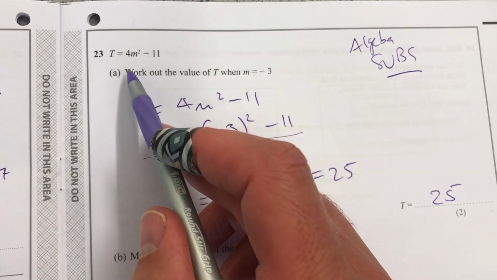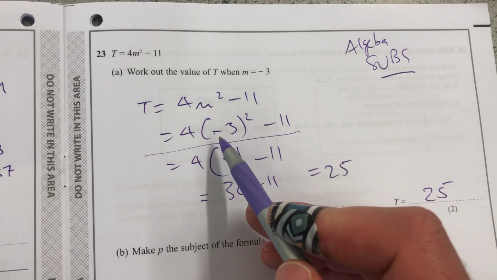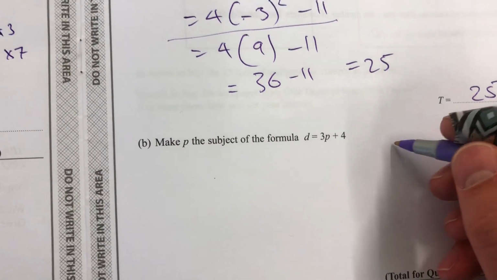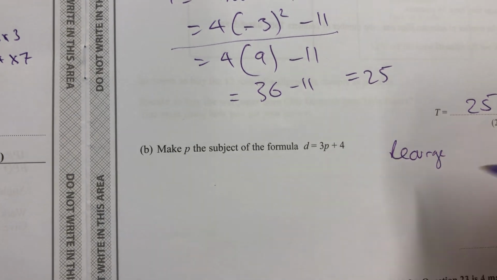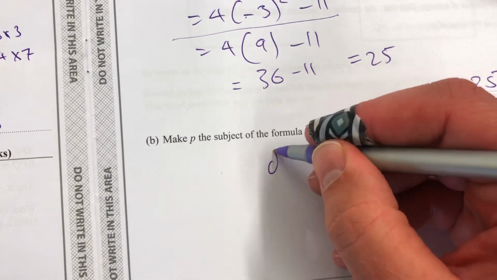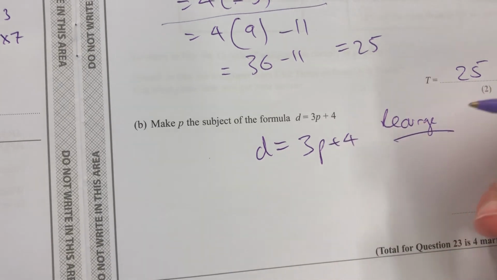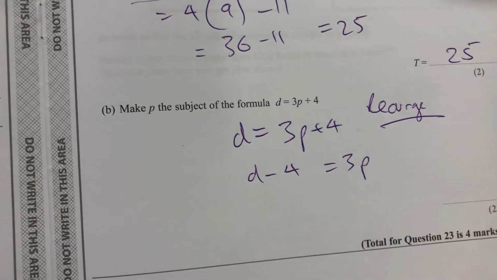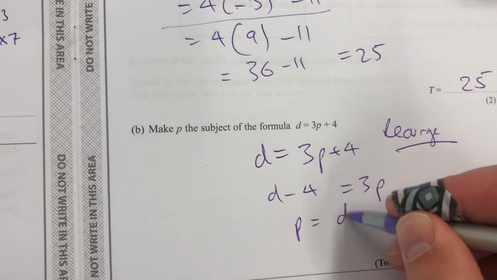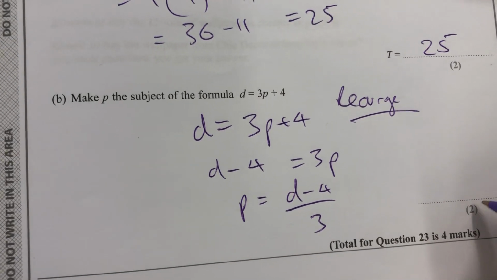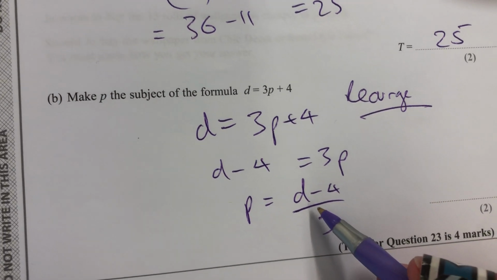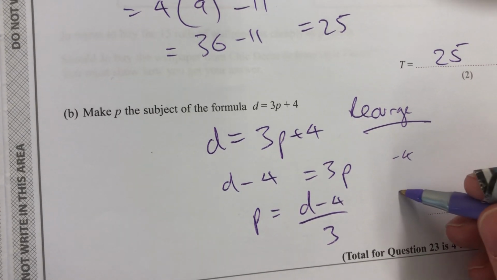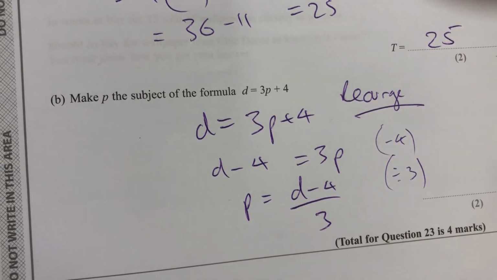But again, you can do that straight onto your calculator with brackets and make sure that the negative is on the inside of the bracket. Then some rearranging, another algebra technique. D equals 3p plus 4. Subtract 4 on both sides. D minus 4 equals 3p. And then divide by 3. P equals d minus 4 over 3. It's a 2-step, so it should have 2 marks. P equals d minus 4 over 3. Okay, I subtracted 4 and then I divided by 3. Those are the 2 steps.